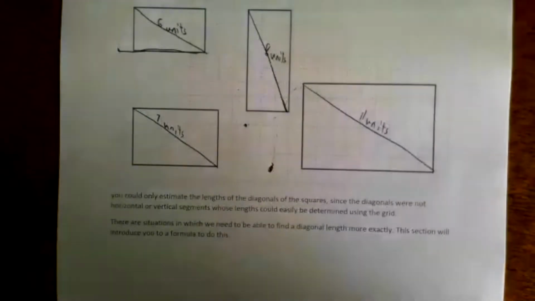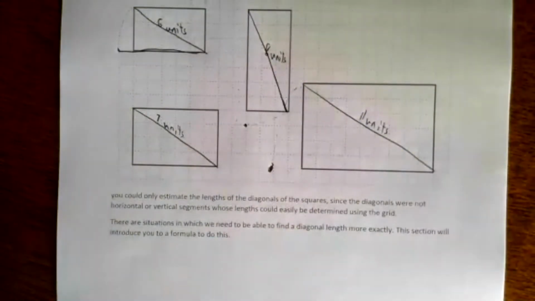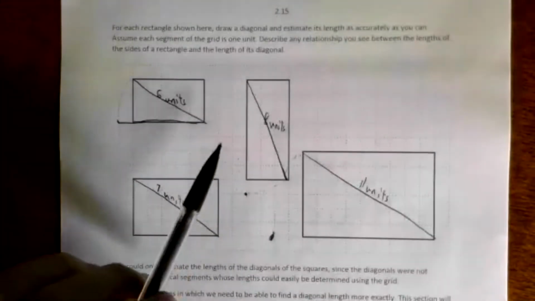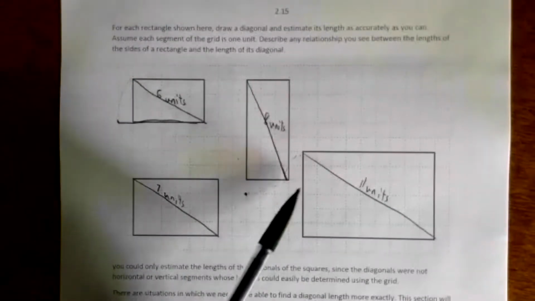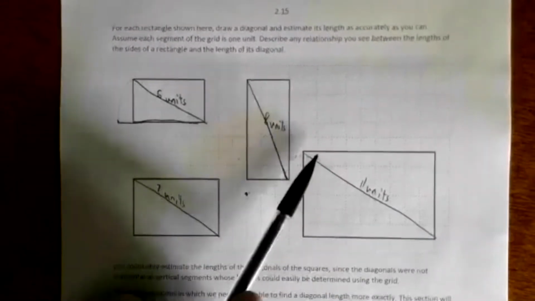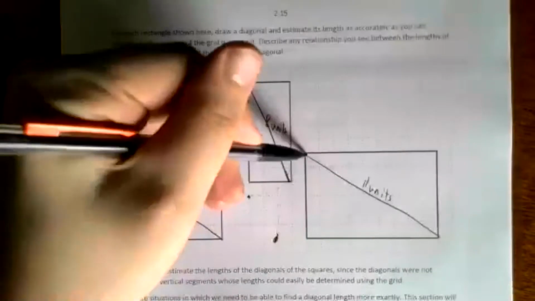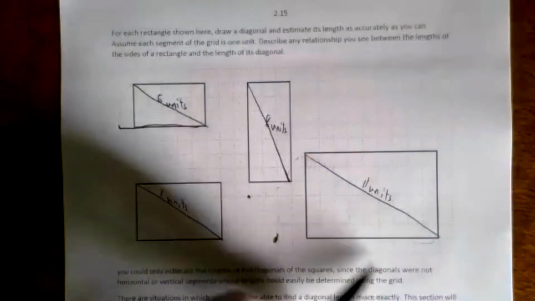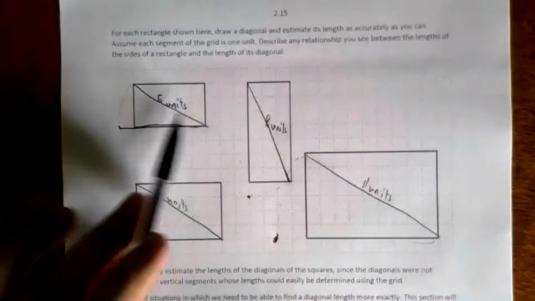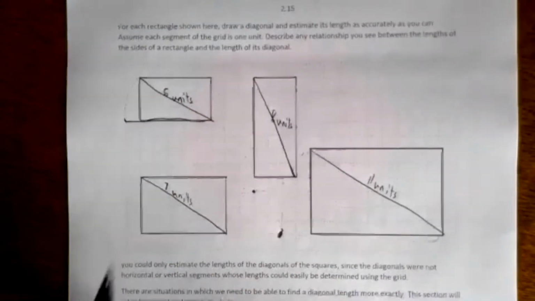One thing that we can notice is that the diagonal is always longer than either of the 2 legs that encapsulate that triangle, right? So if we look at this triangle, the diagonal is always going to be the longest side out of those 3 sides. And that's the same thing in every one of these cases.